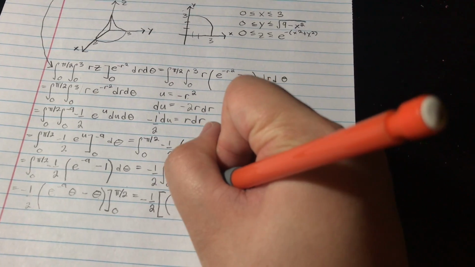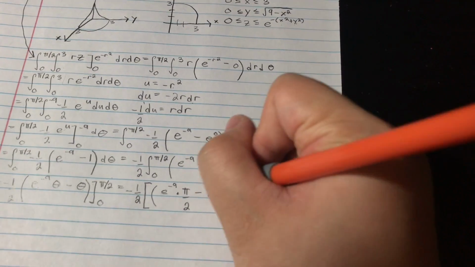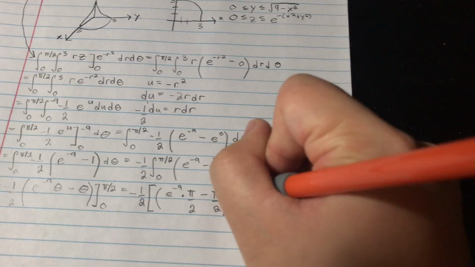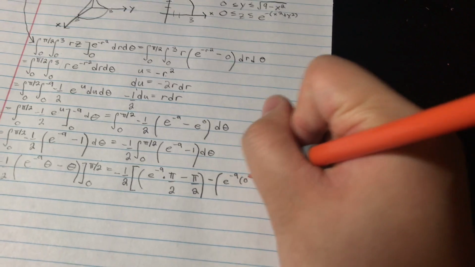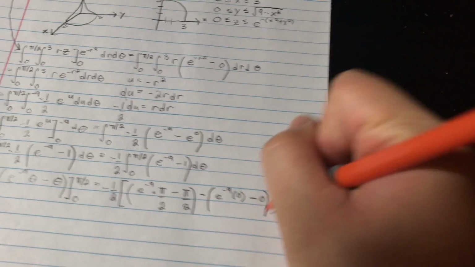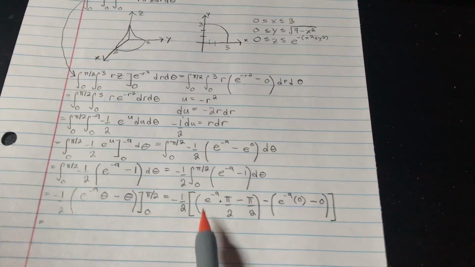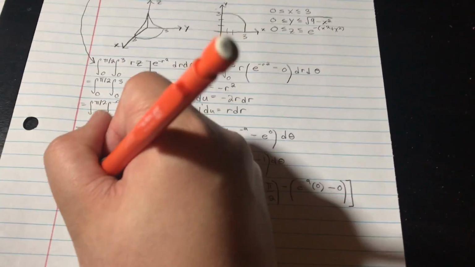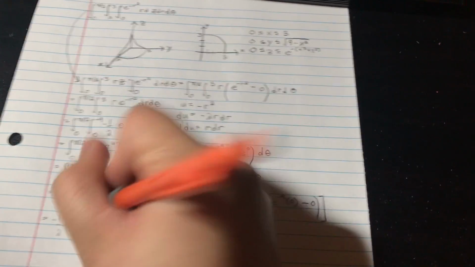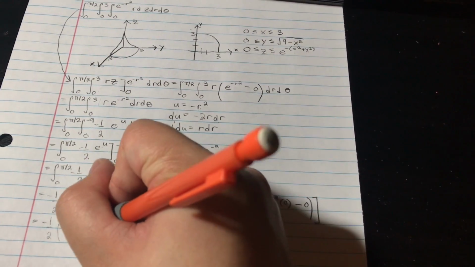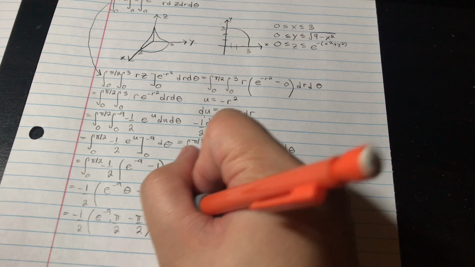e to the negative 9 times pi over 2 minus pi over 2, minus, we have here e to the negative 9, 0, and another 0. Okay, and then this one goes away, so we have negative 1/2 e to the negative 9 times pi over 2 minus pi over 2. Okay, now let's just simplify.